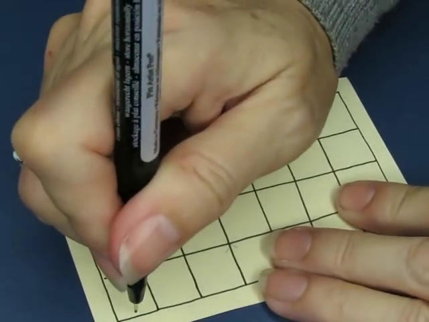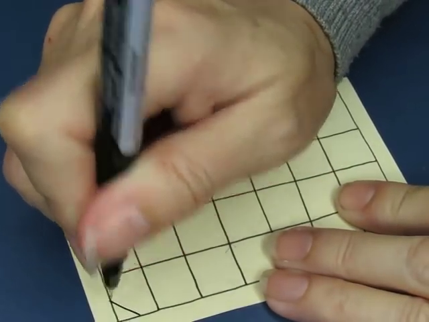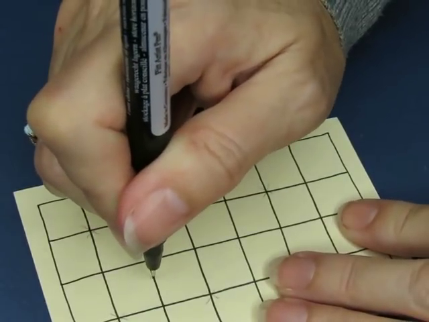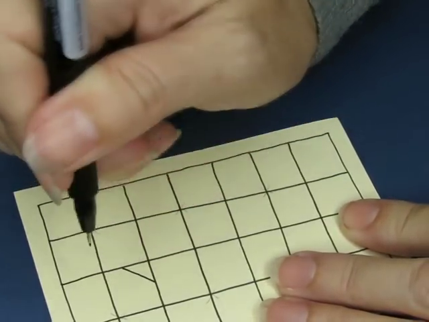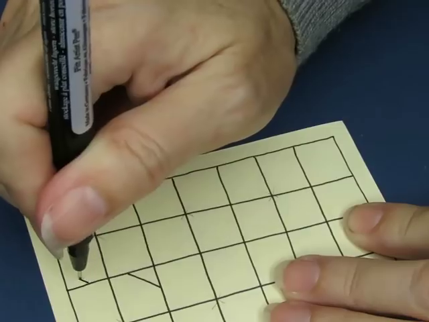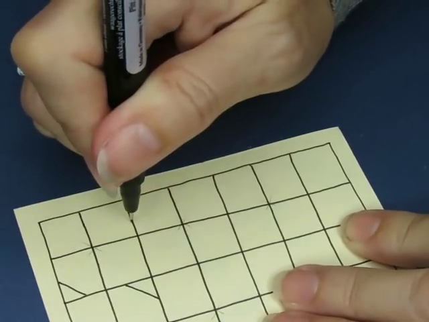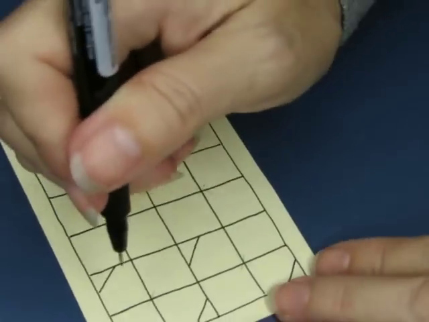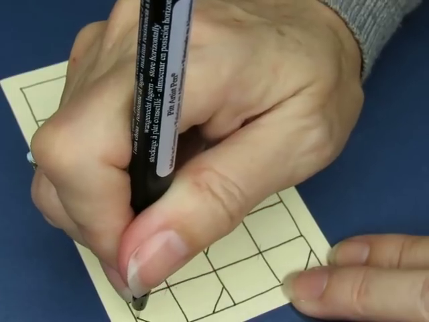Oh, you know what I could do? Nah, I'll leave it like this. It's fine. Okay. So I want to kind of cut this corner. And this one. And then I'm going to turn it because it's easier for me to draw this line going this way.